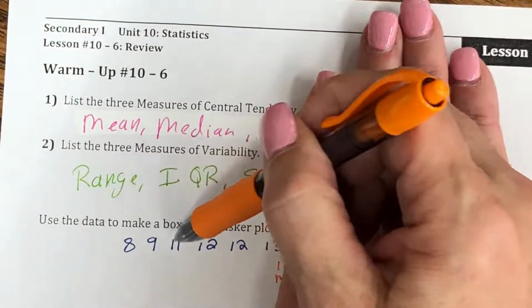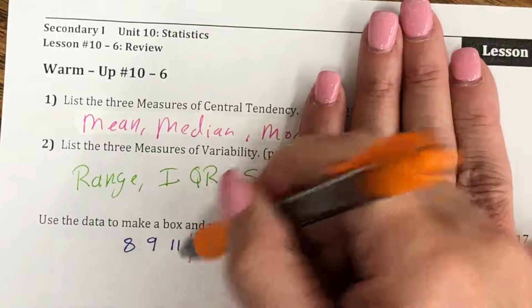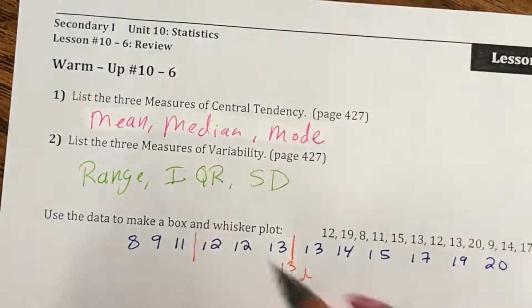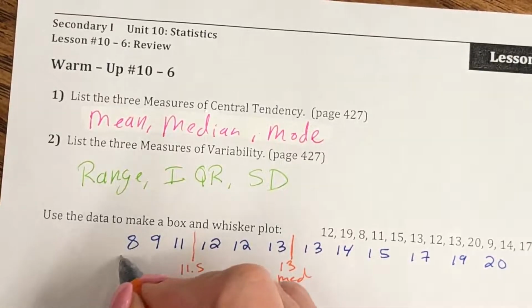Now we want to find the median of the lower half of the data. I have 1, 2, 3, 4, 5, 6 numbers here. So right there between 11 and 12, the middle of that, if I was to add those together and divide by 2, I get 11.5. This is my Q1. This is my min.